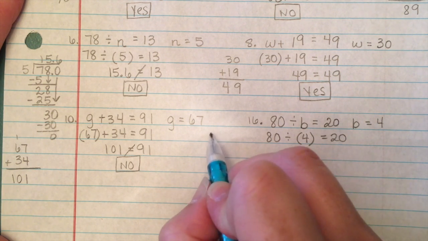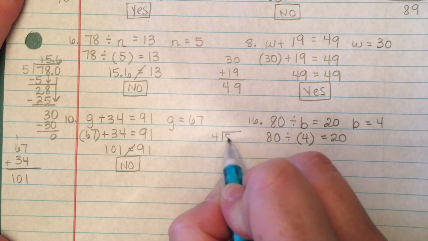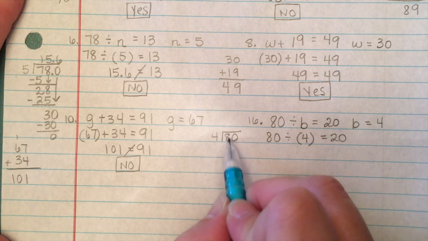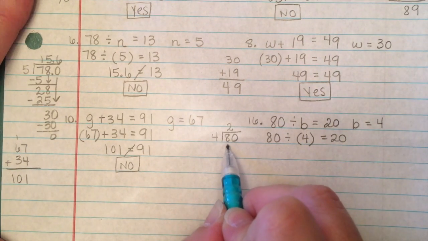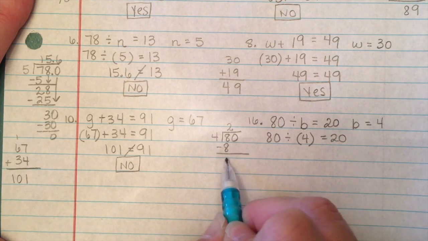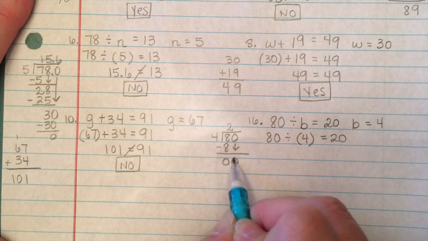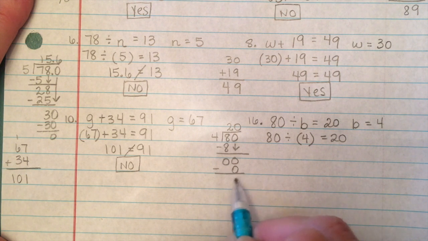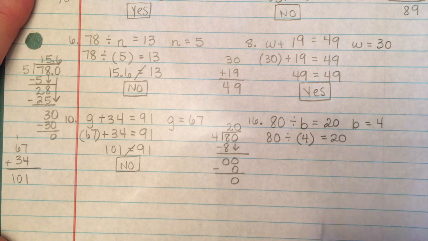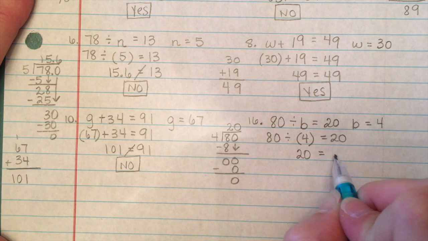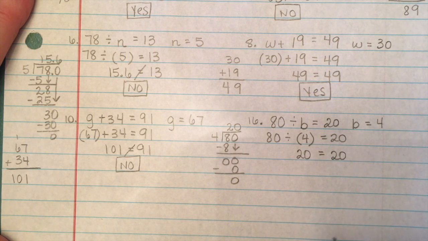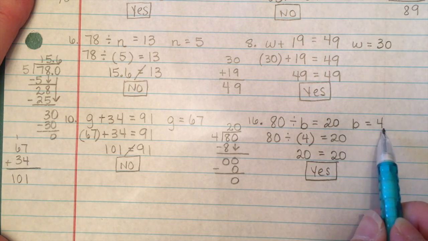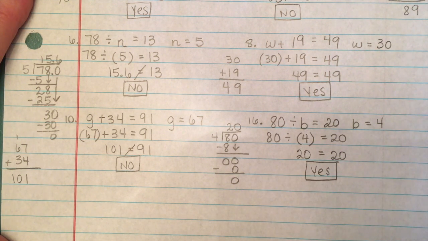Well, let's see. All right, we have a 4 on the outside and 80 on the inside. 4 goes into 8 how many times? 2. 2 times 4 is 8. Subtract. Bring down the 0. 4 goes into 0. 0 times 4 is 0. Subtract. And our answer is 20. 20 equals 20. Is that true? Yes, it is. So we can say the answer to this is yes, because the solution 4 makes this equation true.